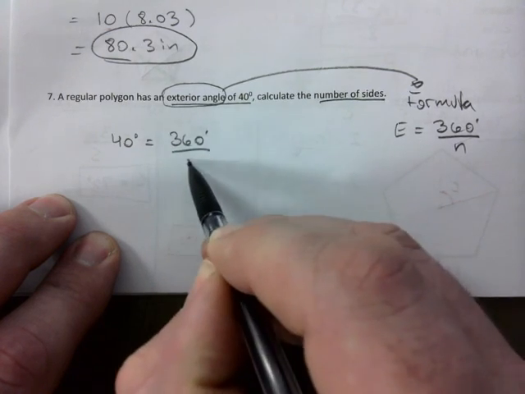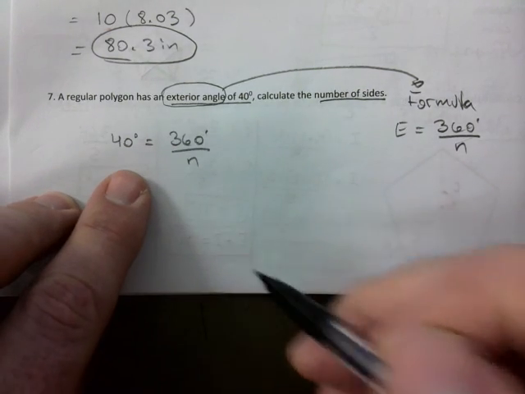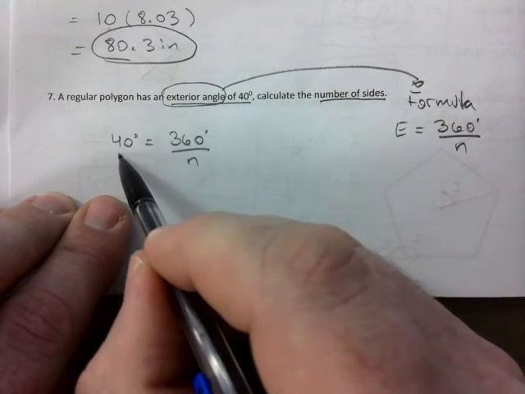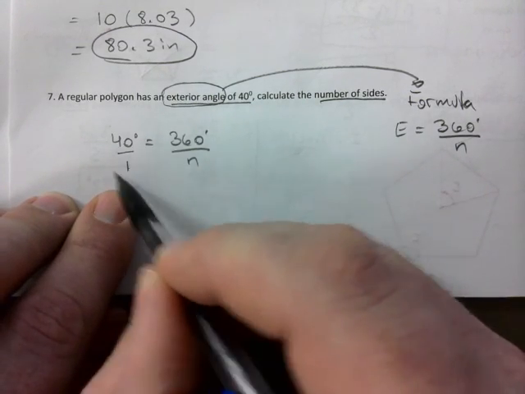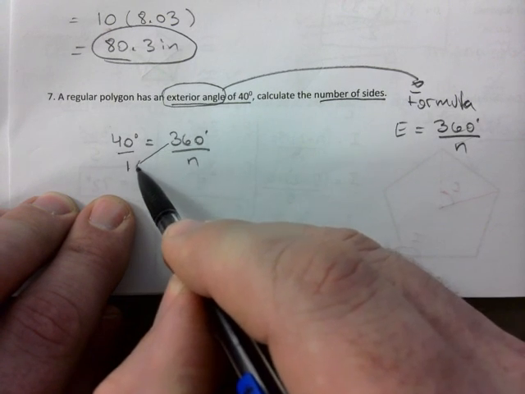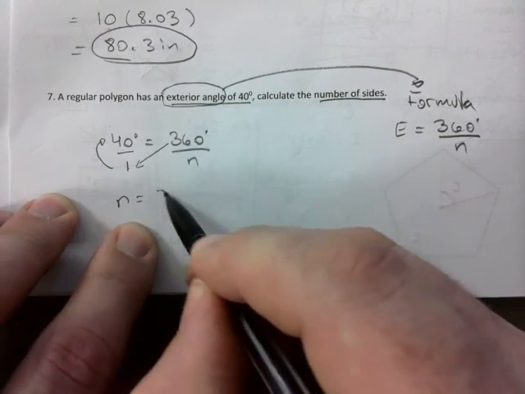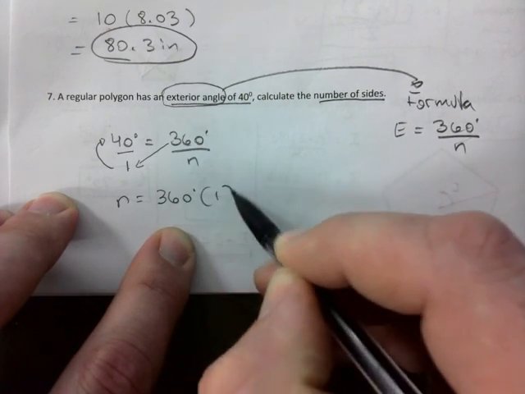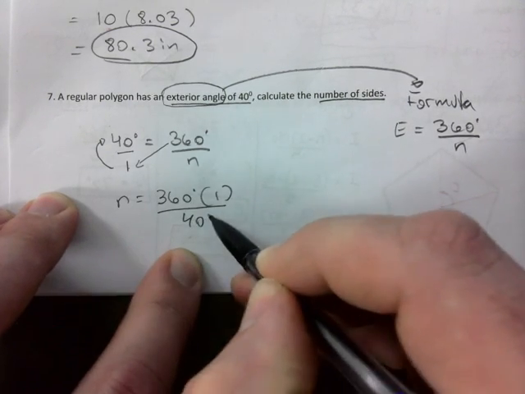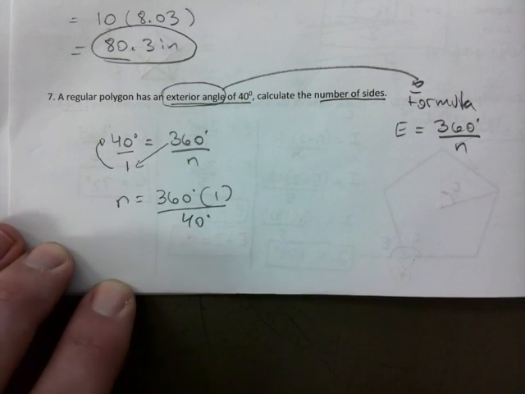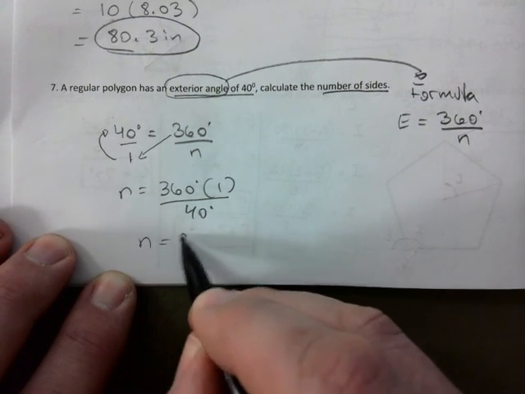If you want full marks, you need to set it up like this. Put a little 1 under because it doesn't affect it. That way you know you have to cross multiply and divide. So it's 360 times 1, which is irrelevant, but we still do it, right?